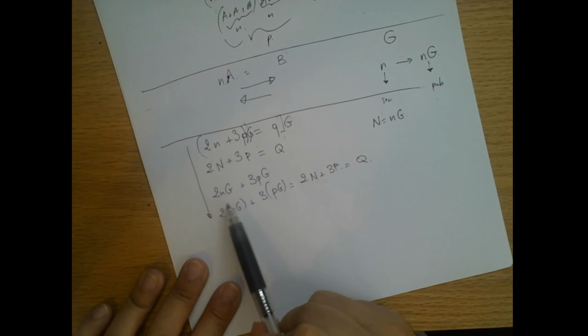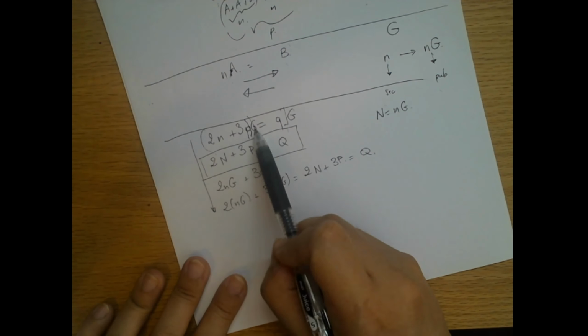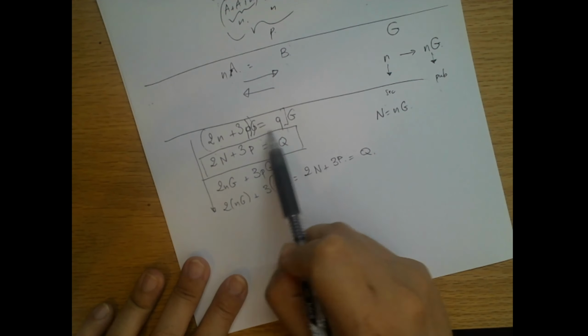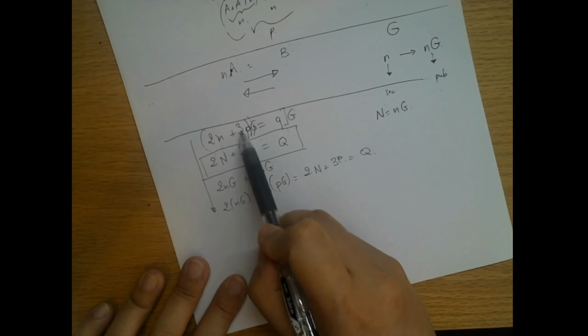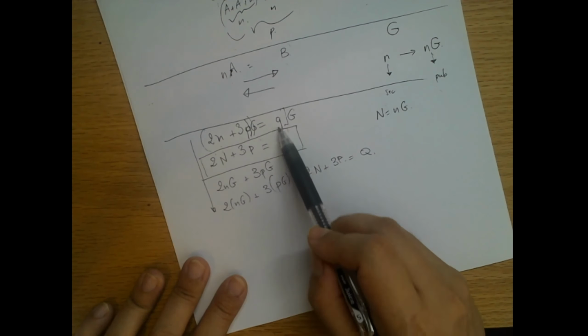He can multiply N by 2, multiply P by 3, do the sum, and check that it's indeed equal. He finds the point Q, and if you were able to produce this, it means you had the source points, because there's no way for you to go back. So it also means the source points were valid.